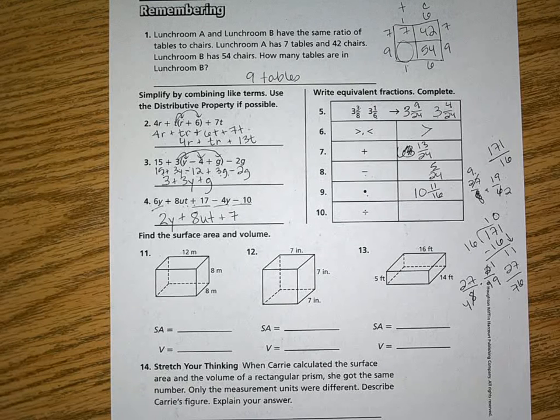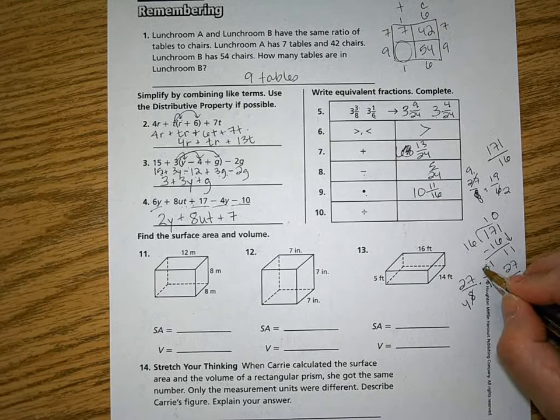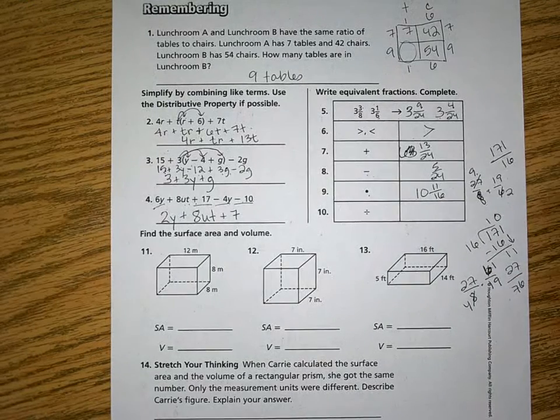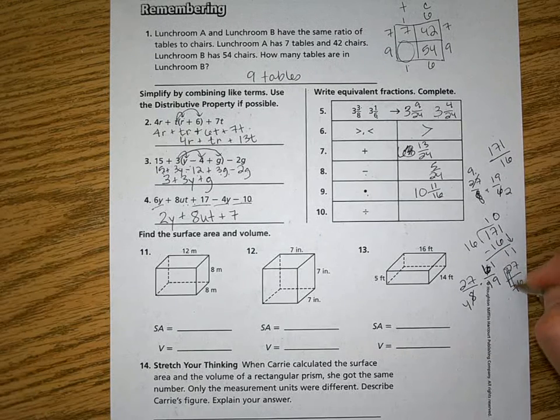incorrect. This is supposed to be a 6 on the top here. Did you guys realize that and didn't tell me? No. All right, so let's scratch that.